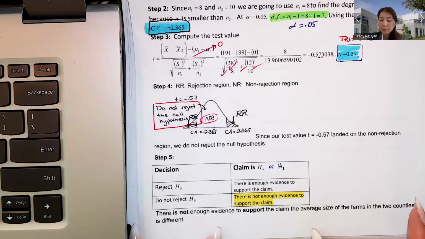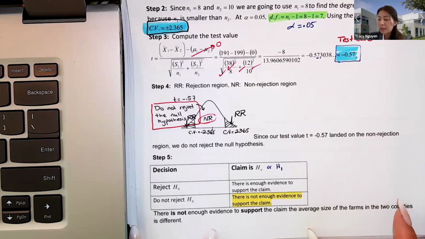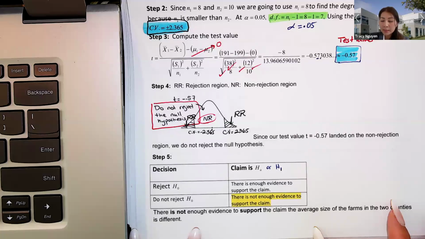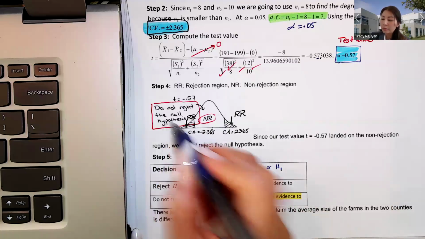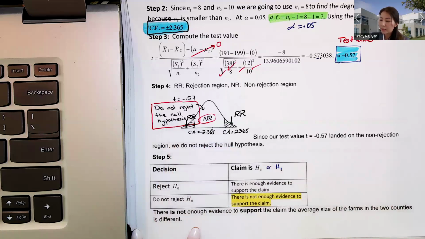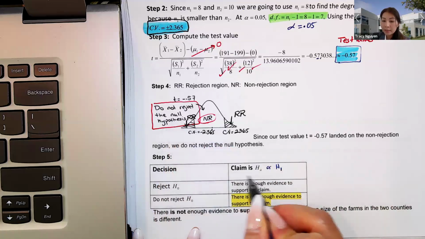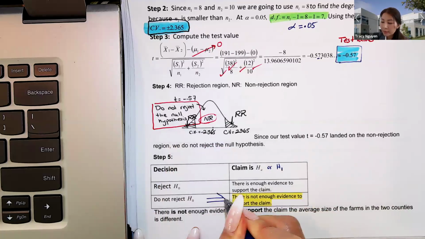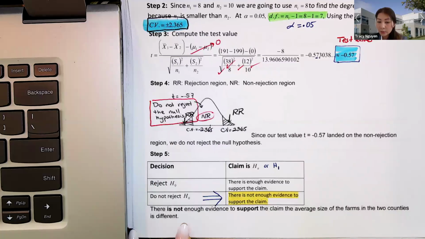I stated in chapter 8 when we have our 5 steps in hypothesis testing. But here's the box that we're going to use. Here's the table that we're going to use. We said, do not reject the null hypothesis. So we use the table where we see the claim is H0 or H1. We go to "do not," and here's what we would have with our sentence structure.